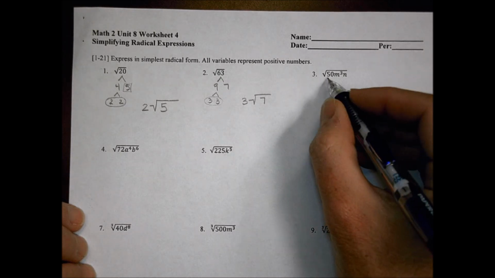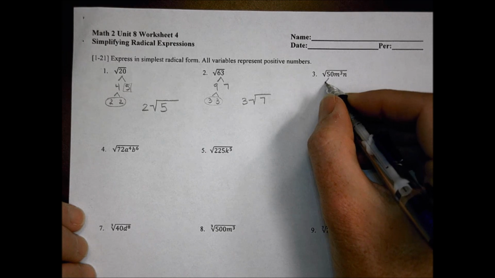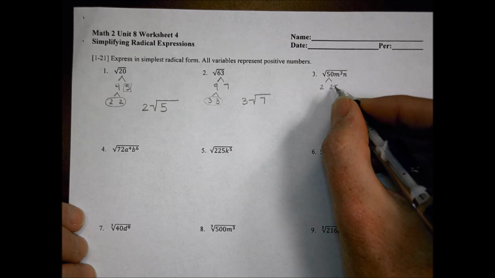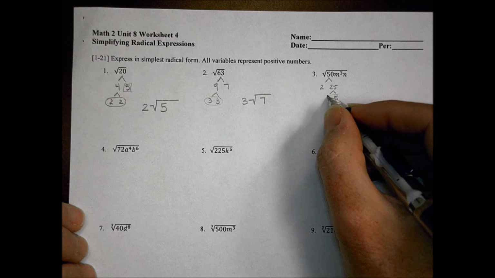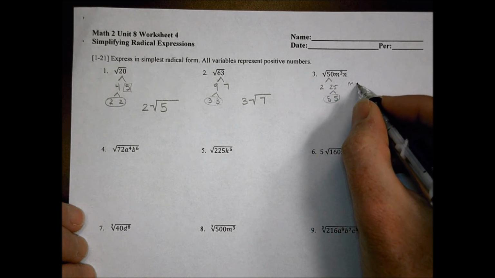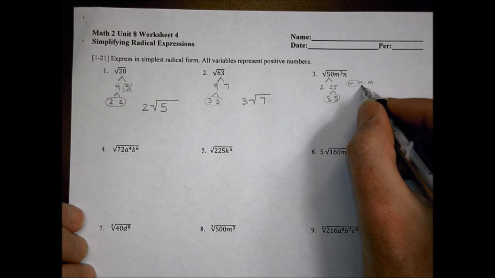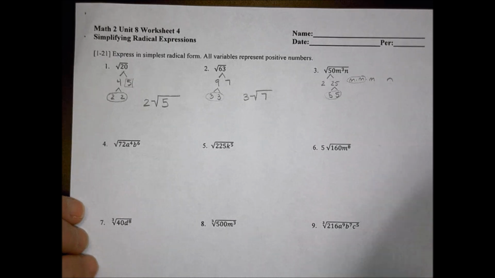Alright, we have the square root of 50 m cubed n, so let's break these all apart. 50 can be broken down into, I could do a 2 times 25, and 25 can be 5 and 5, so already I have a nice little partner there. M becomes m times m times m, so I have one partner there. That guy's left by himself, and I have the n by itself.